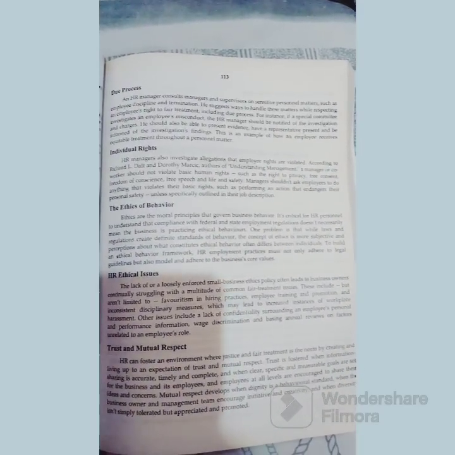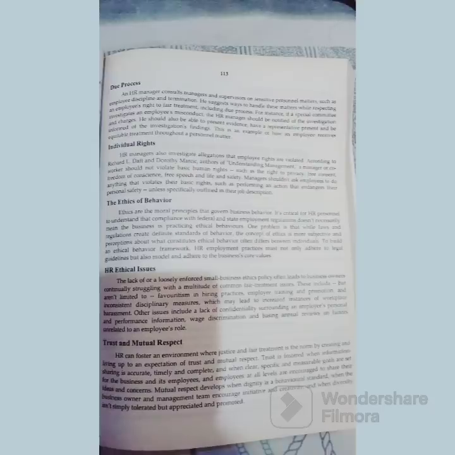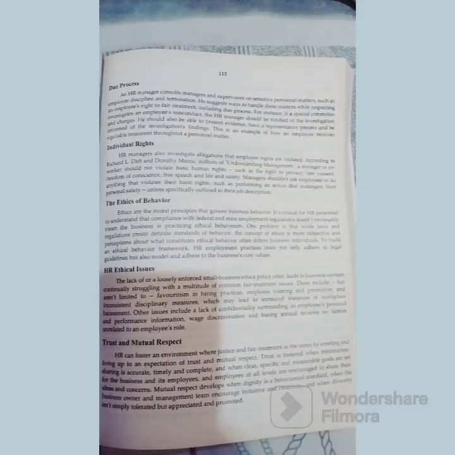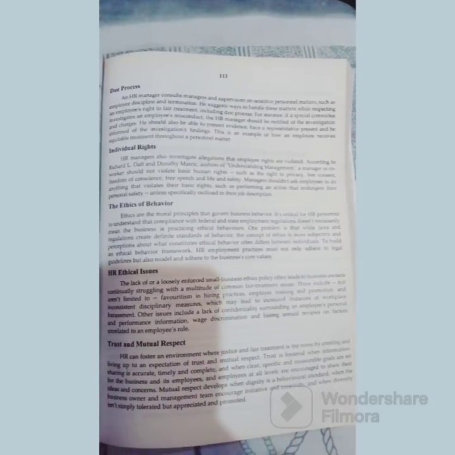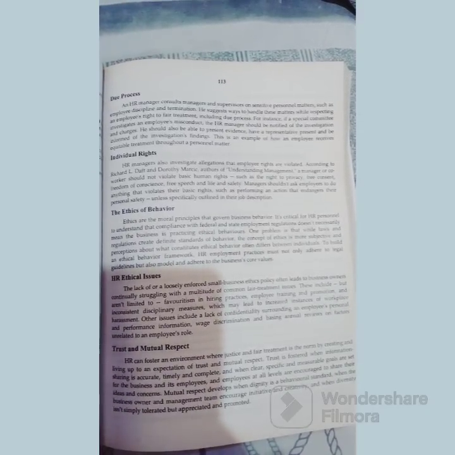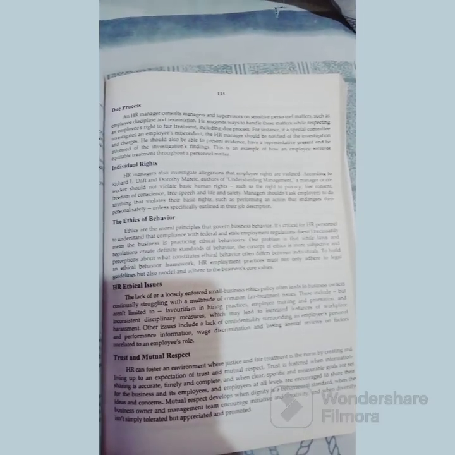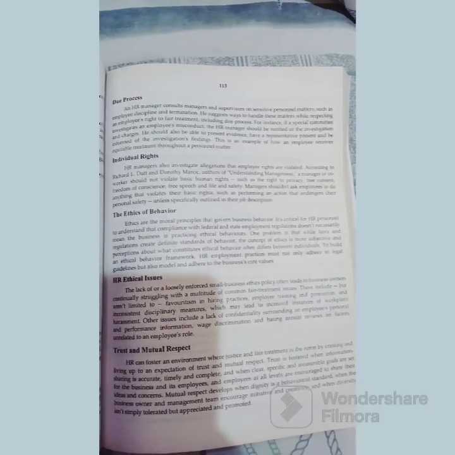Due process. An HR manager consults managers and supervisors on sensitive personnel matters such as employee discipline and termination. He suggests ways to handle these matters while respecting an employee's right to fair treatment, including due process. For instance, if a special committee investigates an employee's misconduct, the employee should be notified of the investigation and charges. He should also be able to present evidence, have representation present, and be informed of the investigation's findings. This is an example of how an employee receives equitable treatment throughout a personnel matter.